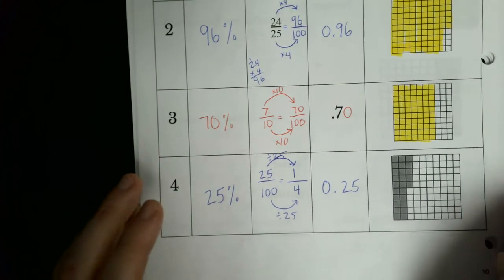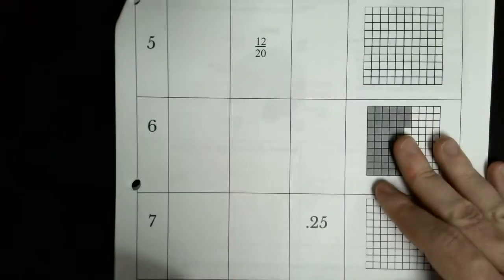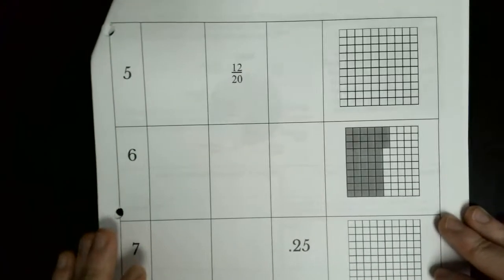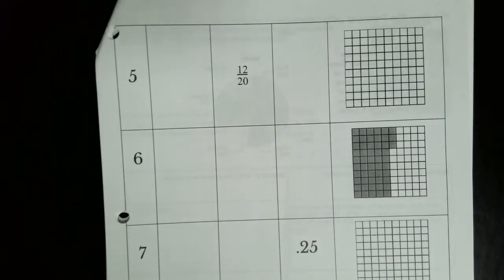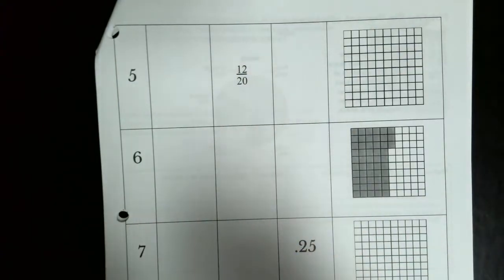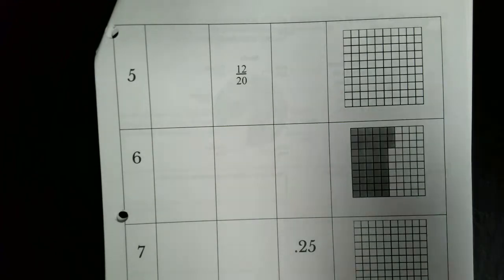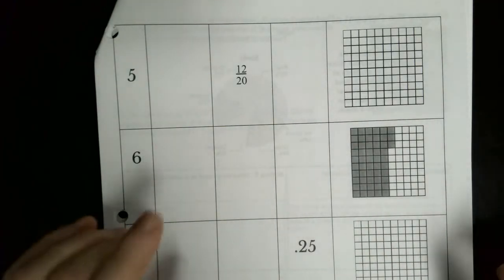Okie dokie. Now, let's flip it. I'm going to give you some tips. If you don't want the tips, pause it now. But what you're going to do is the rest of the page. So if you don't want any tips, you want to try it out on your own, pause it. Don't listen to the tips. If you want the tips, here they come.